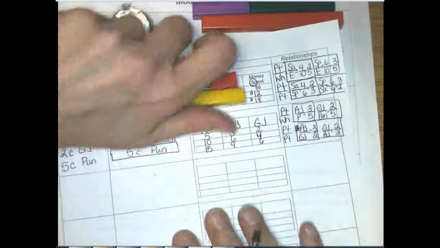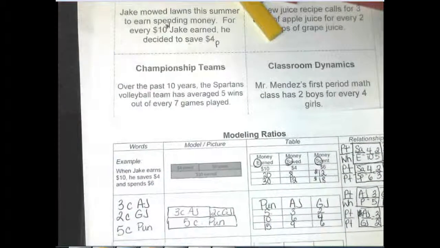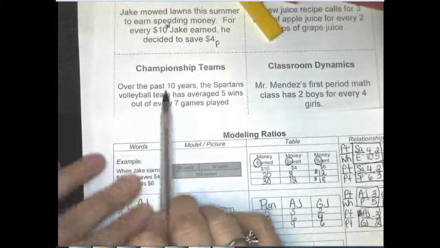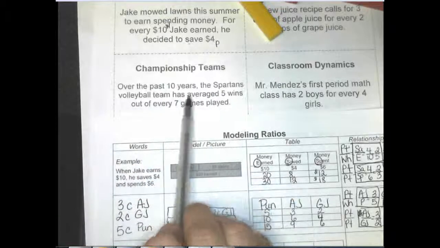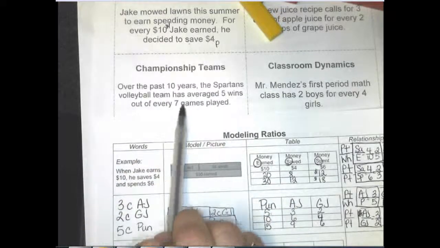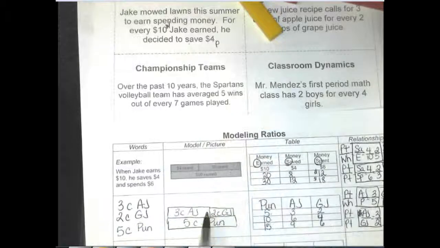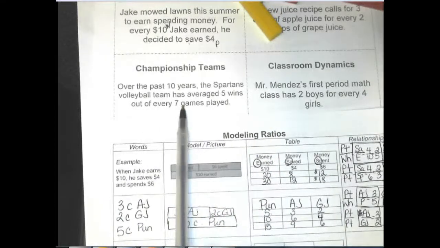So here's what I want you to do. I want you to see if you can figure out championship teams. That says, over the past 10 years, the Spartans volleyball team has averaged 5 wins out of every 7 games played. So remember what I said, there's always 2 parts and a whole. So there's something missing here, and our job is to figure out what is it that we have and what is it that we're missing.